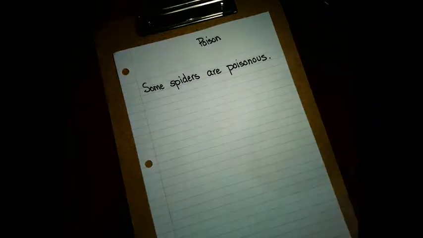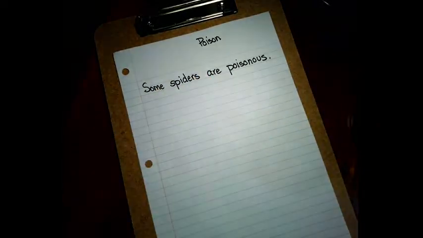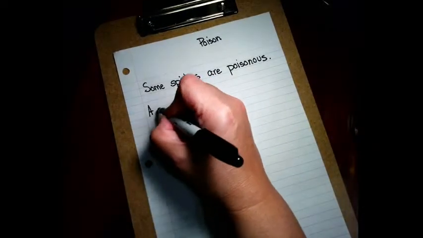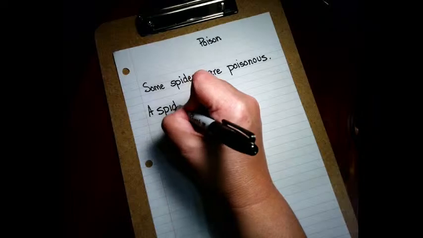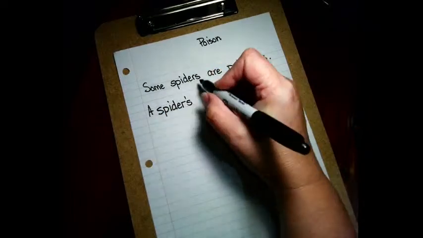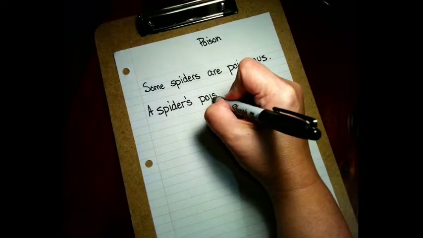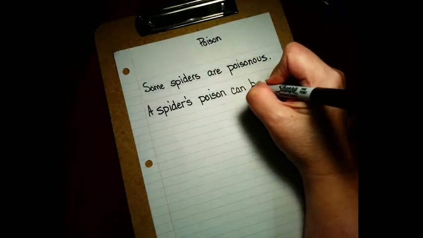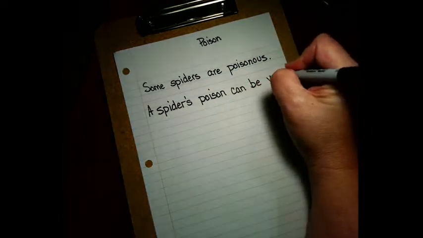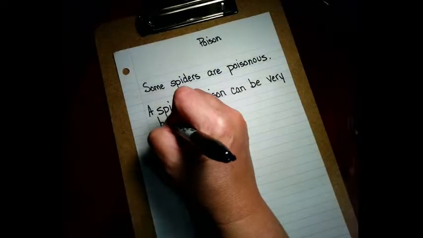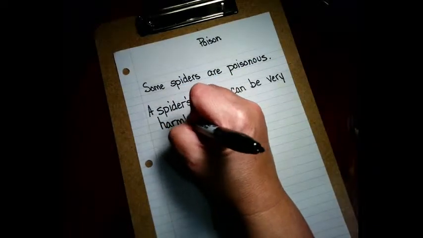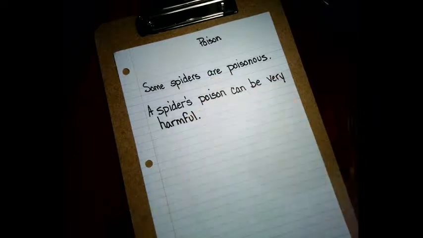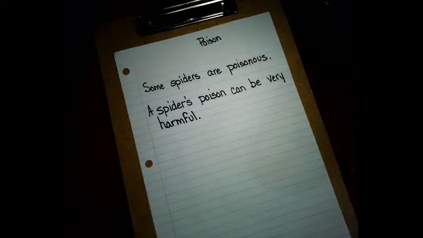Okay. Ooh, how about a spider's poison can be very harmful. Can we think of something else?